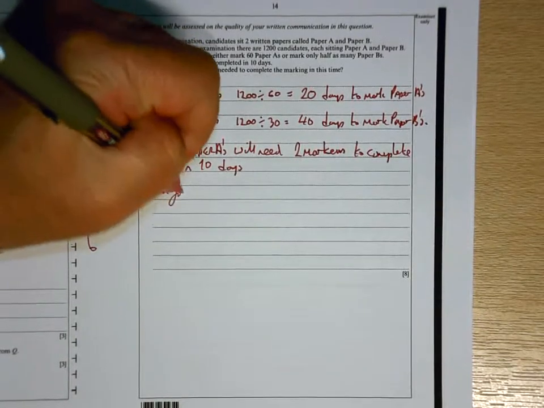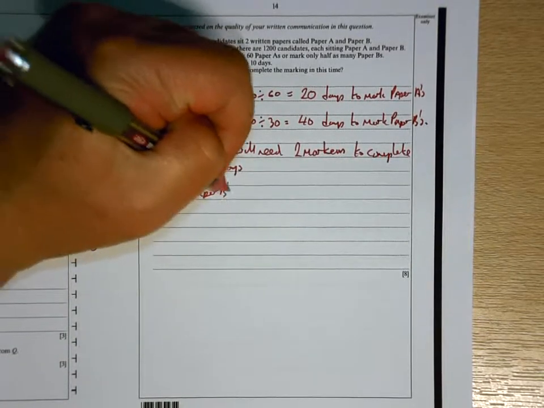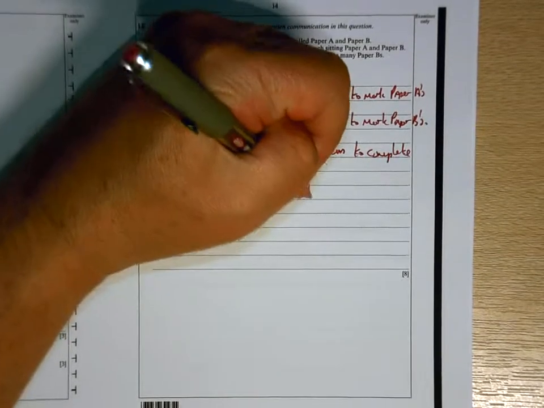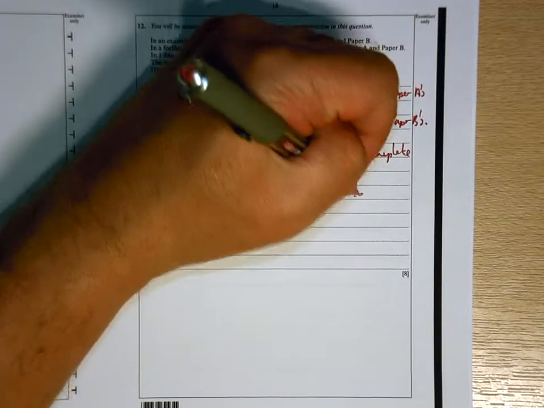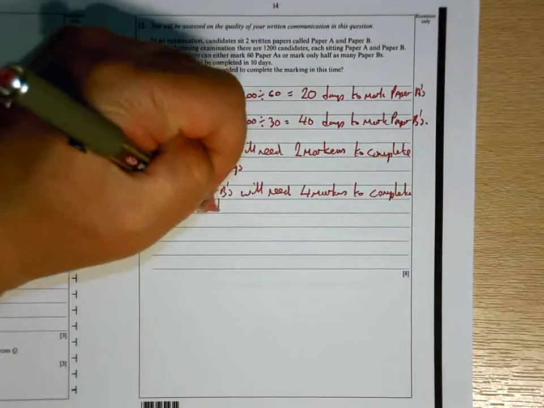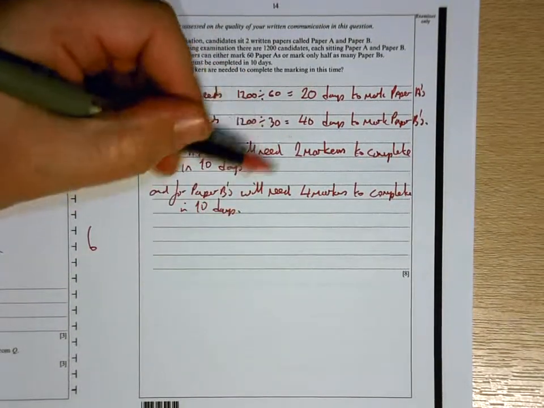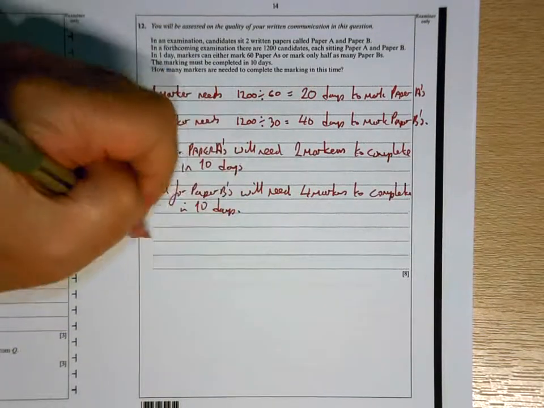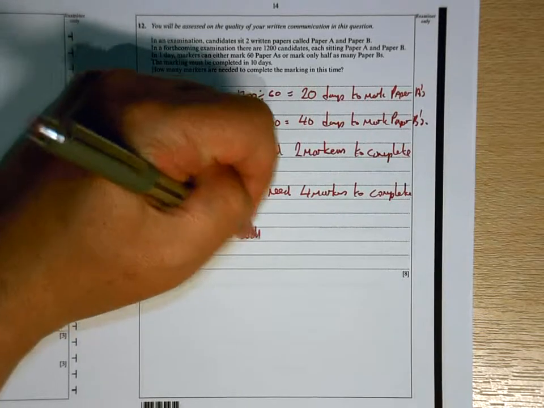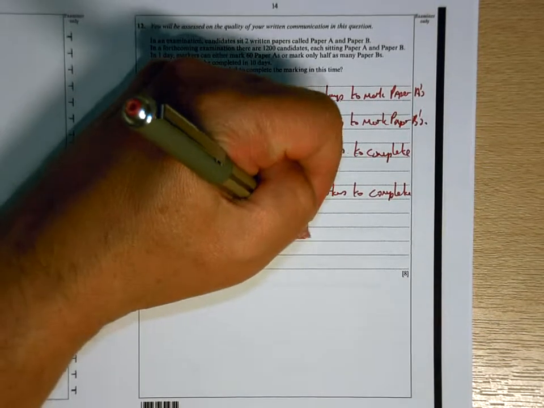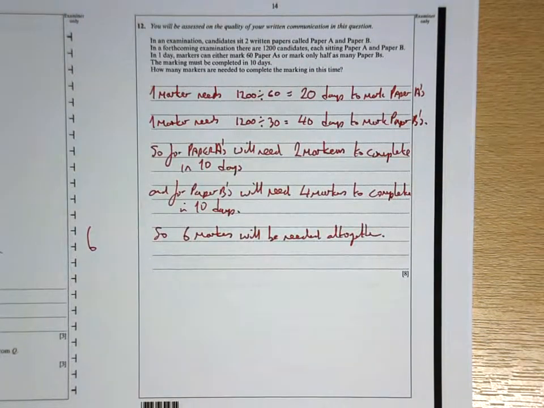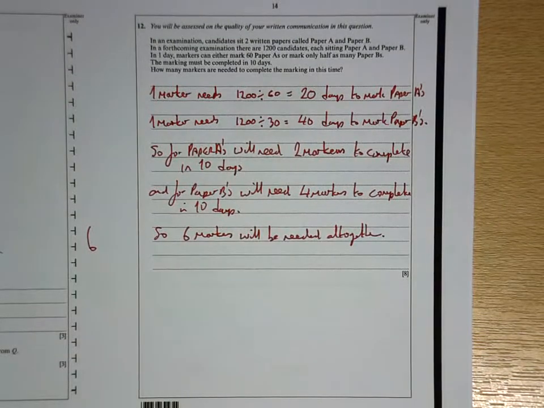And for paper B's, we'll need 4 markers to complete in 10 days. So the total number of markers I'm going to need is 6. So 6 markers will be needed altogether.